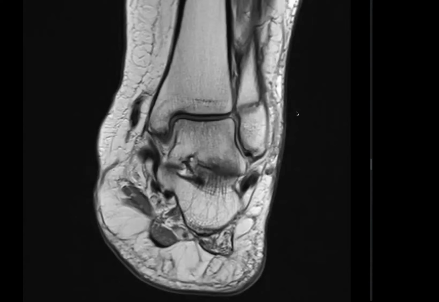he may be advised CT. In this patient, do you think there is any other injury that a CT will show that this MRI did not? No, sir, not really. Then are you sure you want to advise CT? No, sir, not really, sir.